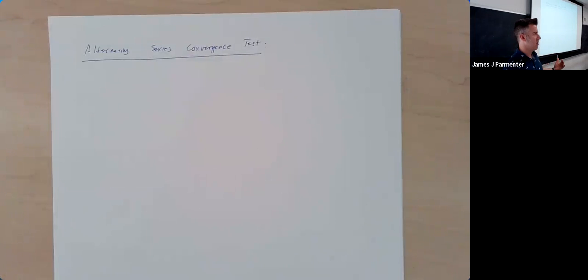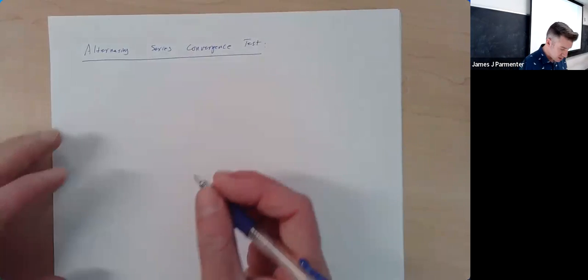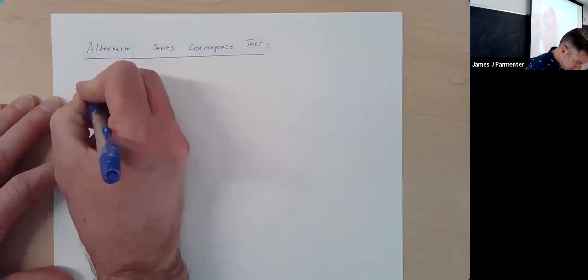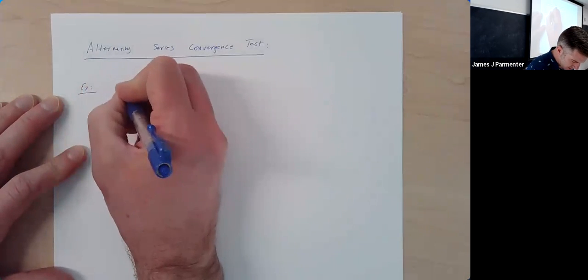It can also technically show a series diverges, but we'll get there. So let's look at the most famous example, the alternating harmonic series.